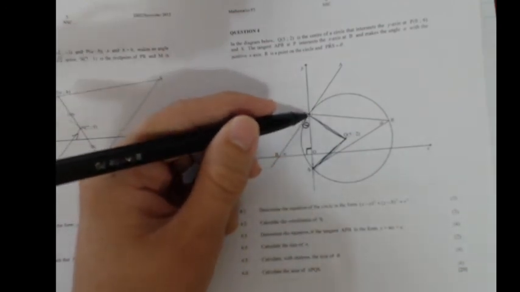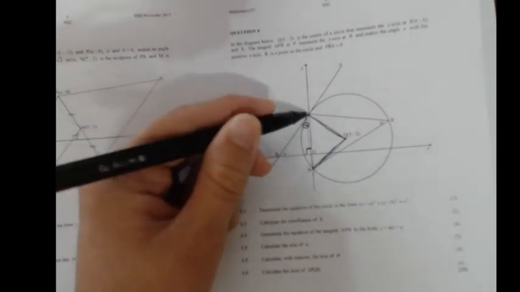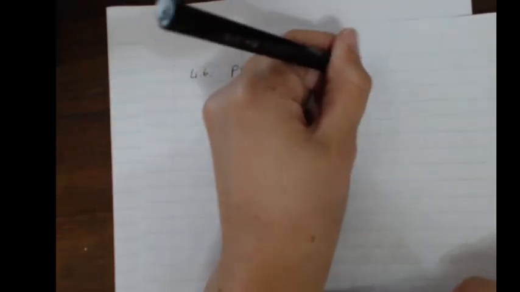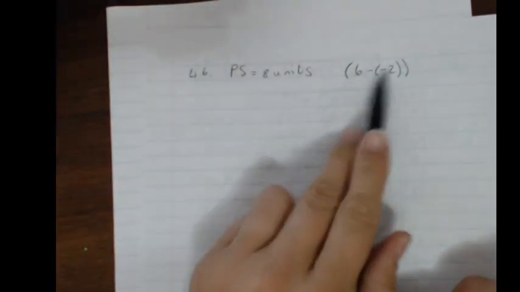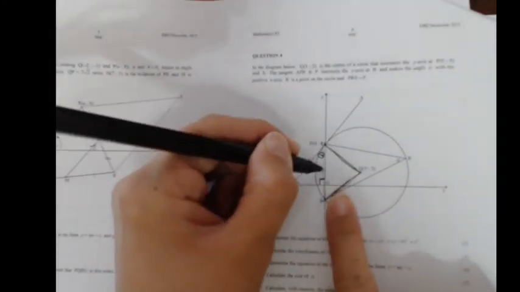Now quickly look at this. This length here, I know it goes from 6 to -2, so PS is 8 units, right? Because it goes from 6 to -2. The vertical length I just get by the difference in y, 6 minus -2, so 8 units.